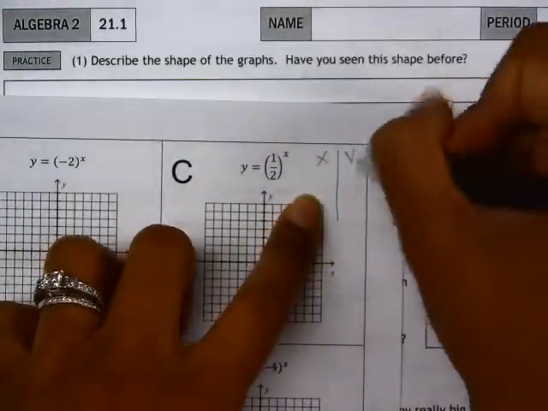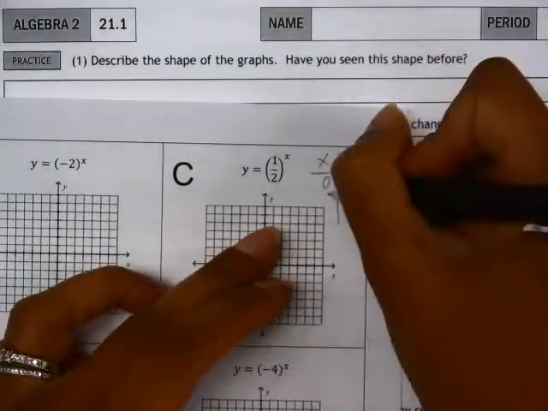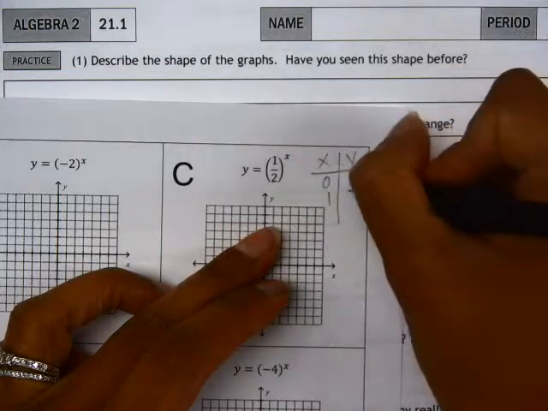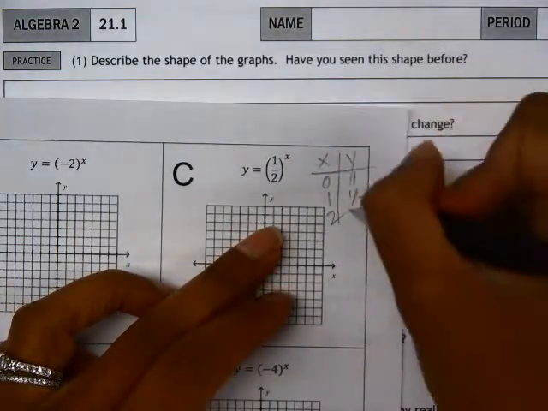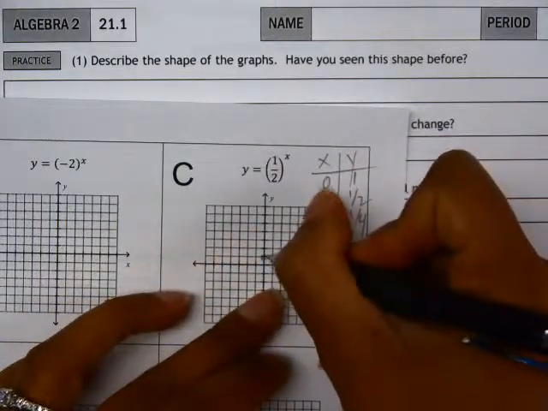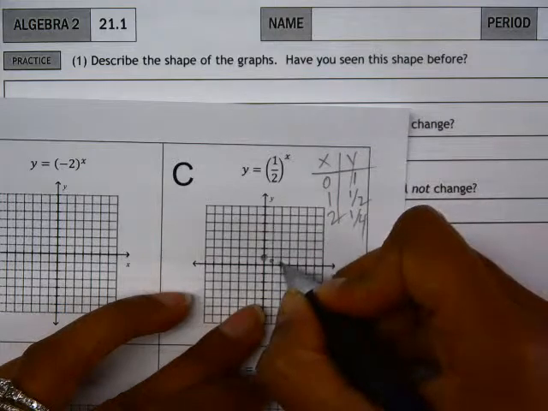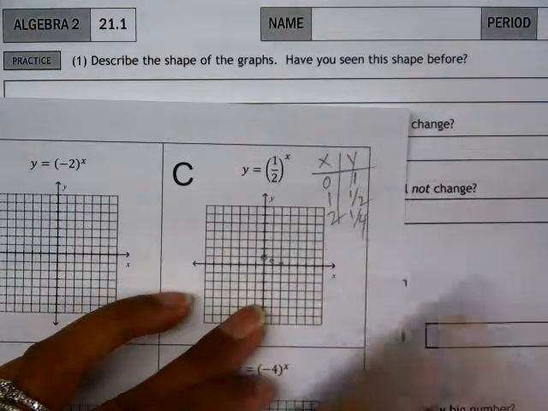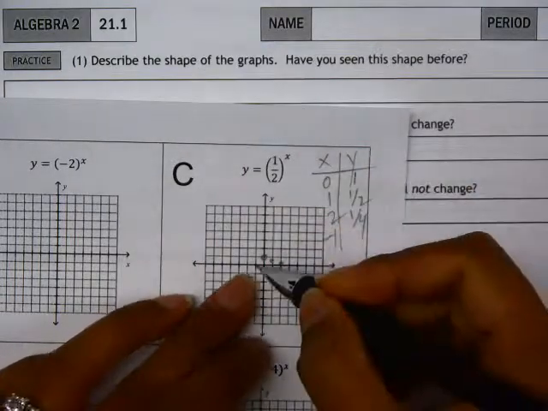And again, I'm just going to make an xy table. When x is 0, 1/2 to the 0 is 1. When x is 1, 1/2 to the first power is 1/2. When x is 2, we have 1/2 squared, which is 1/4. So let's plot those and see where this graph is going. I'm also going to see what happens when x is negative 1.